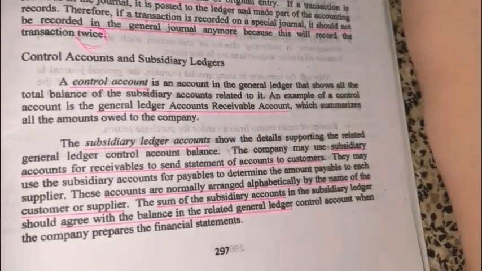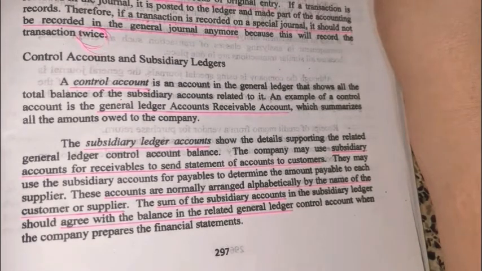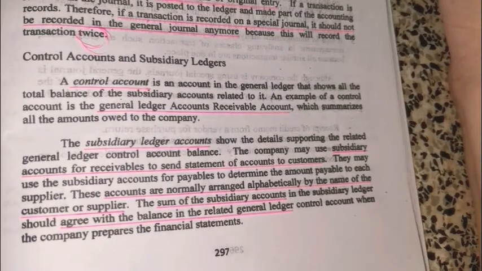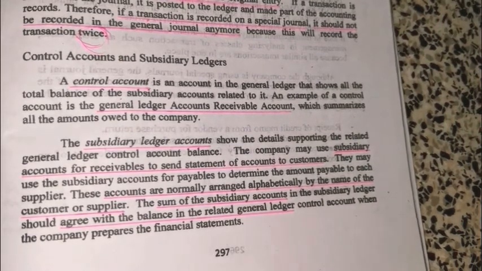Bakit yung accounts receivable is control account? Kasi ang accounts receivable, it is connected to customers. 'Di ba? Pag merchandising ka, hindi lang isang customer mo diyan, 'di ba? You have several customers. So, bawat customer, meron yang tinatawag na ledger.